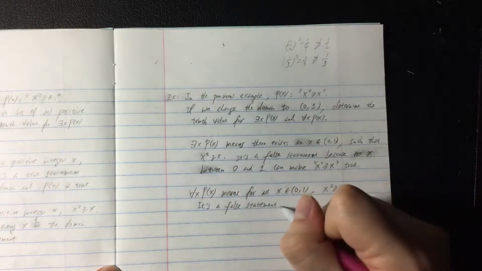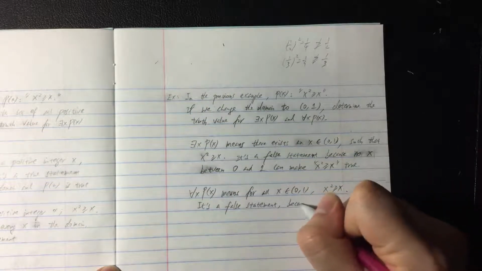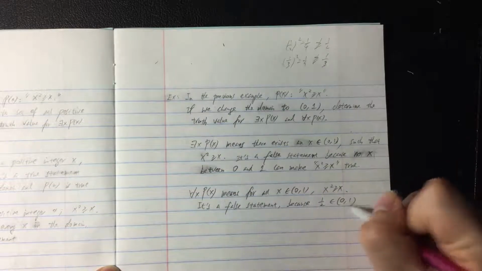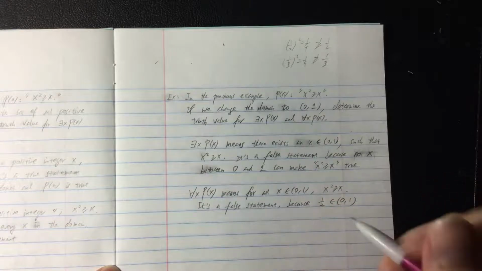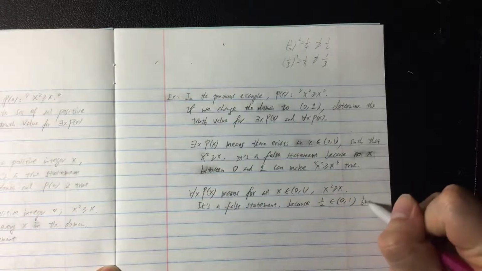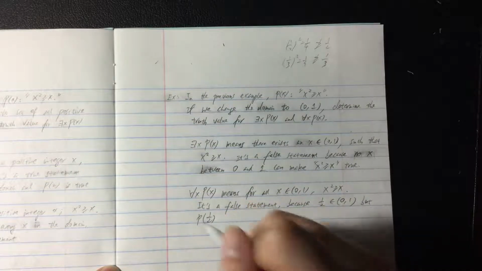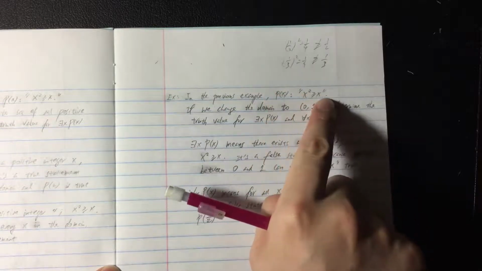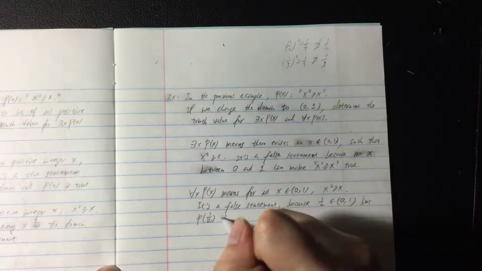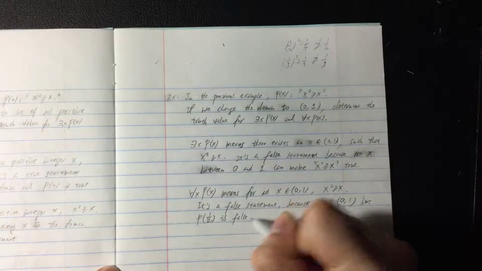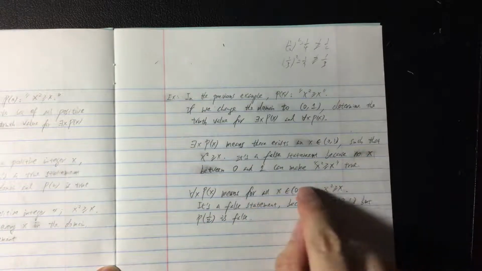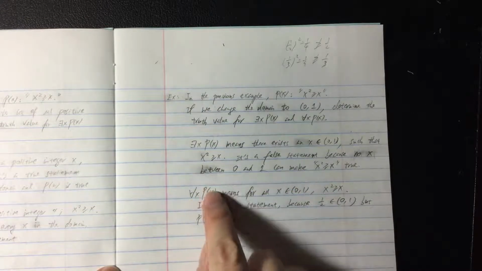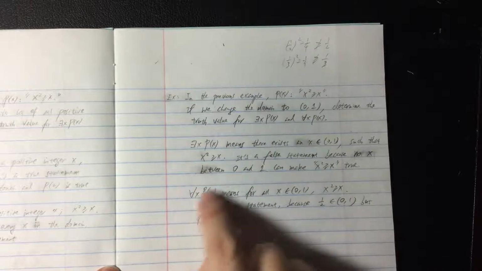It's a false statement. Because, for example, half is between 0 and 1, but p of half says half squared is greater than or equal to half, which is false. If one x makes this statement false, this statement will be false. So this is a false statement. If one x makes p of x false, then the entire statement is false.